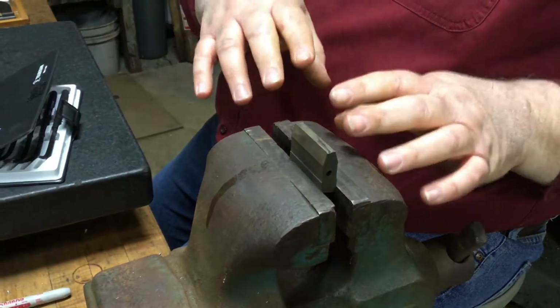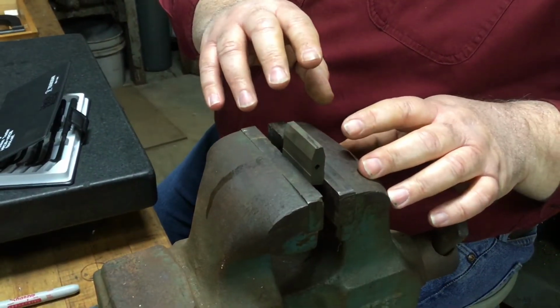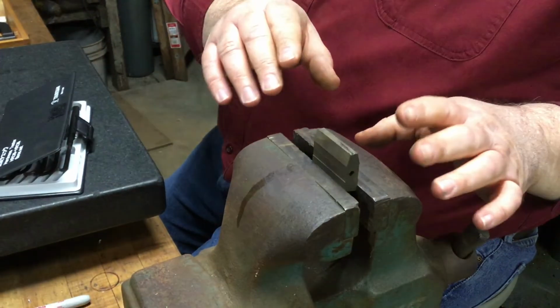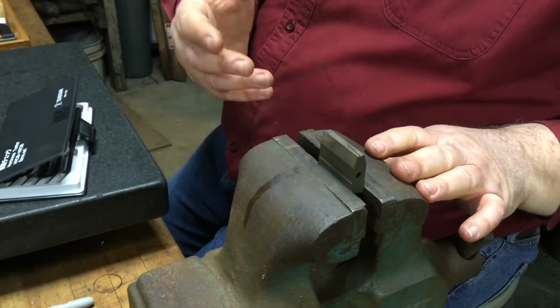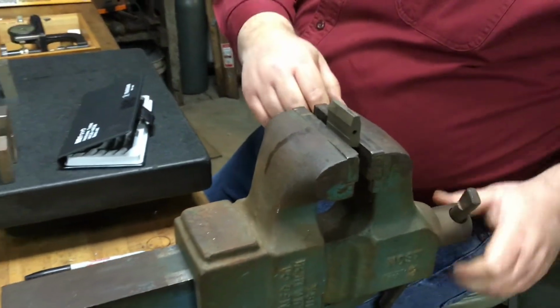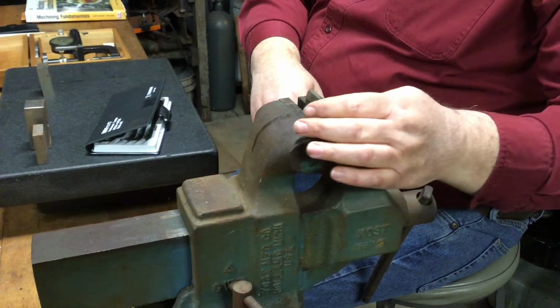But at least we've narrowed this down. Now we know it is heat treated. We know that it's somewhere between 60 and 65 Rockwell. So it's something that we could not machine. We would have to grind this part or EDM it for any further machining operations.